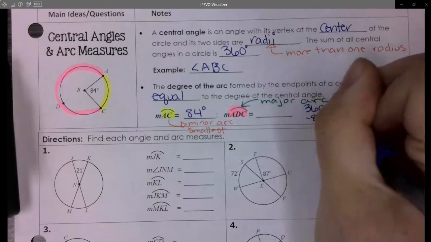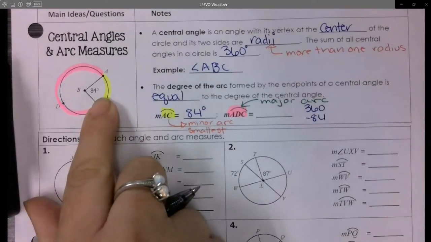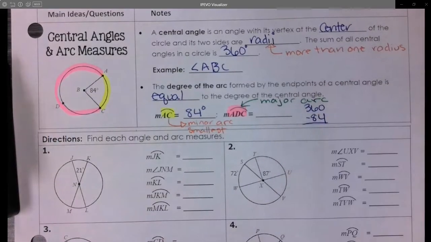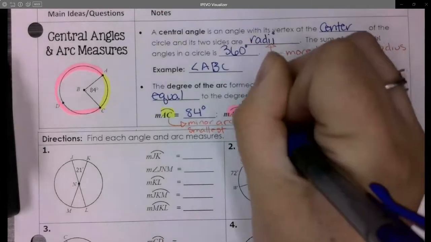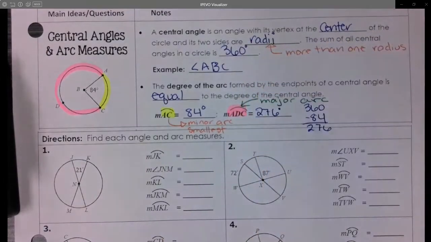So I want to subtract 84 because I know this yellow part has already been used. So what is 360 minus 84? 276. So that is how much this major arc is.